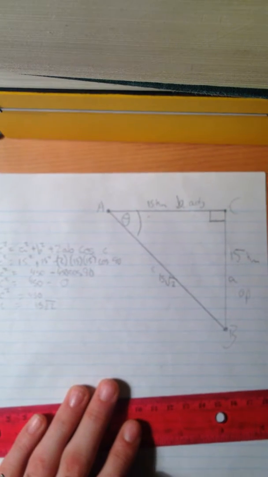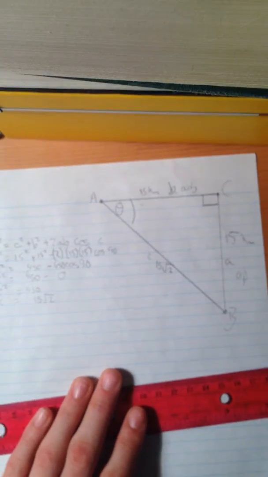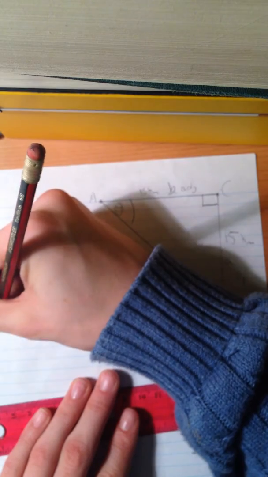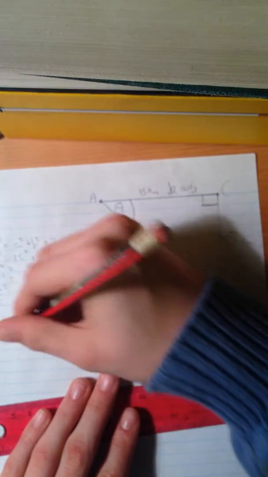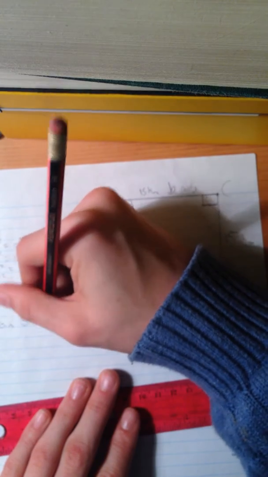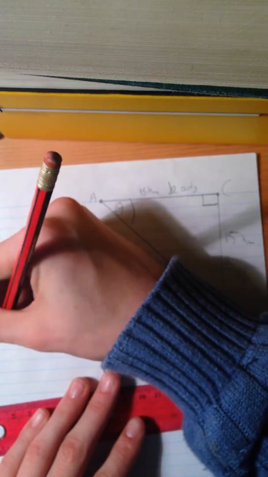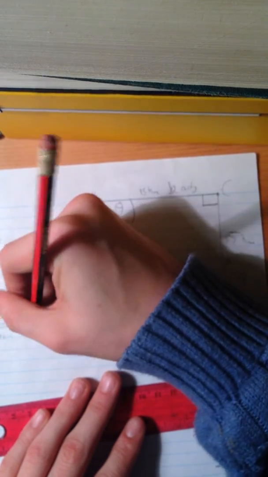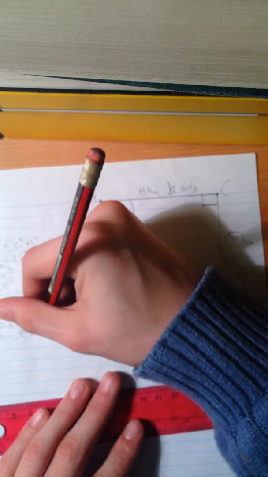Opposite and adjacent are used in the tangent formula, so tan theta equals opposite over adjacent. Putting in our values, tan theta equals 15 over 15, which is 1.